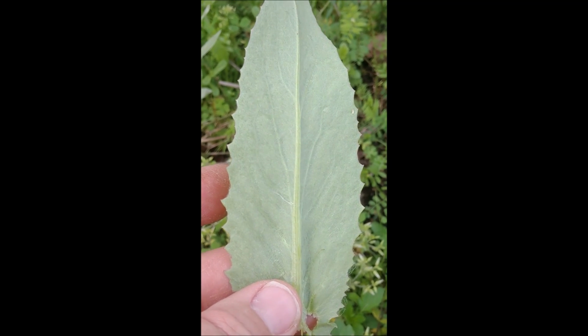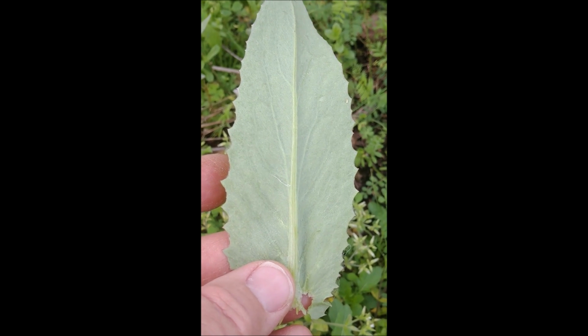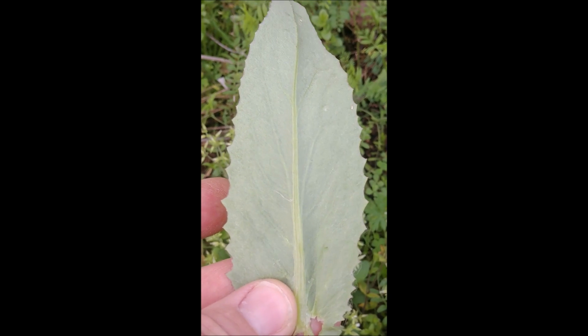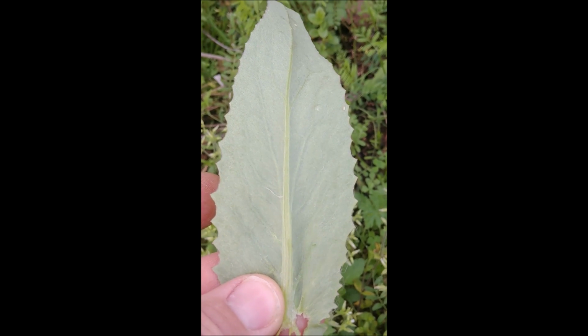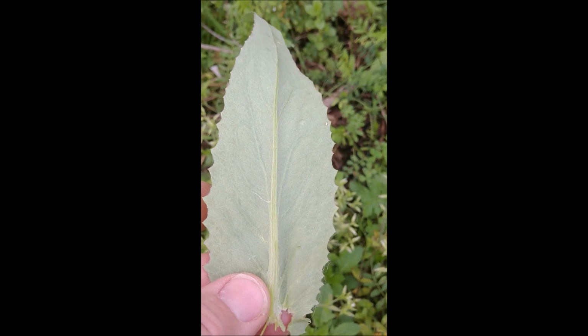You'll see this leaf has that really heavy duty vein running right down the middle and some smaller veins branching out. I hope you can see that on this video. So the veins are branched out in a kind of web-shaped pattern.